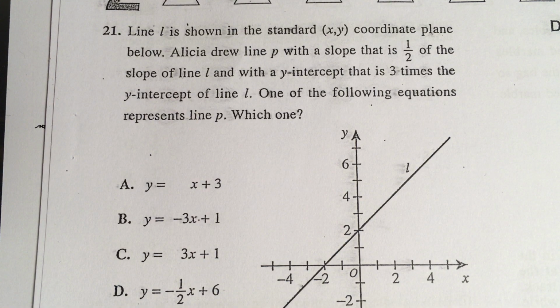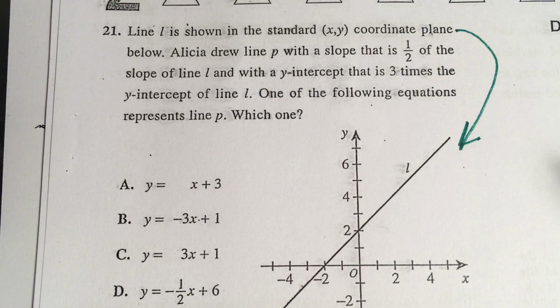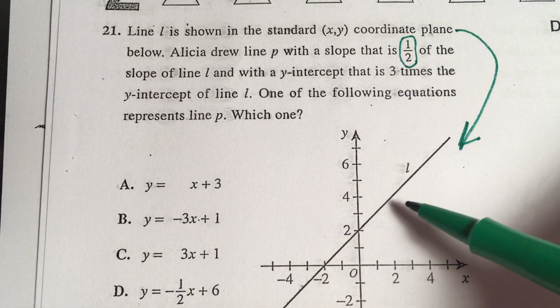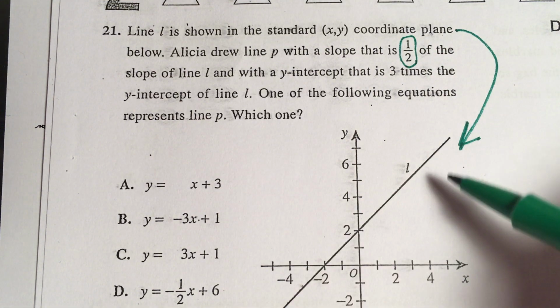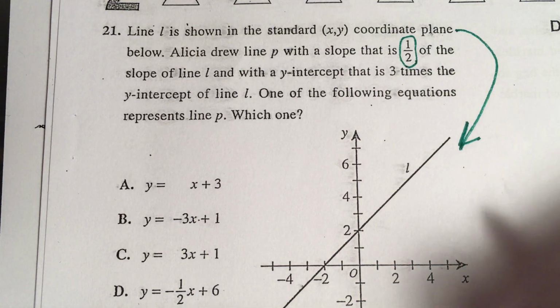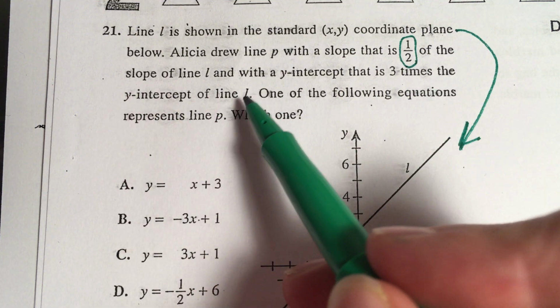All right, number 21. Line L is shown in the standard XY coordinate plane below. Alicia drew line P with a slope that's half of line L. Right, so whatever L is, I don't see P, but I know that P has a slope that's half. So I'm going to look for the slope. And a y-intercept that's 3 times the y-intercept of line L.